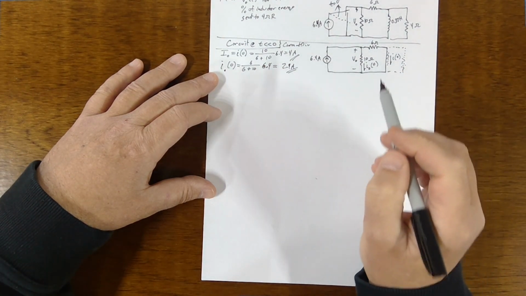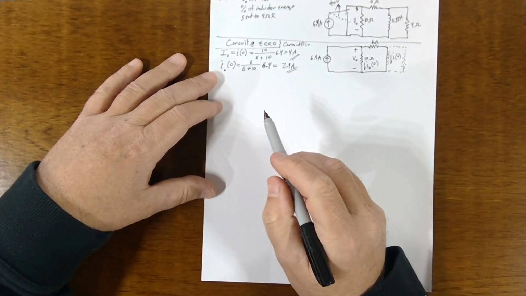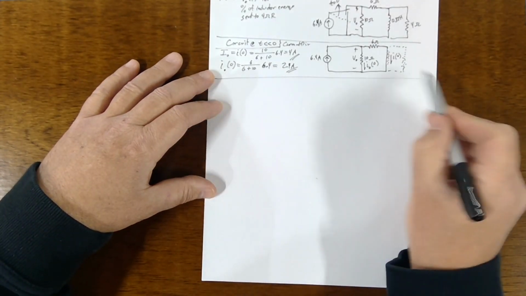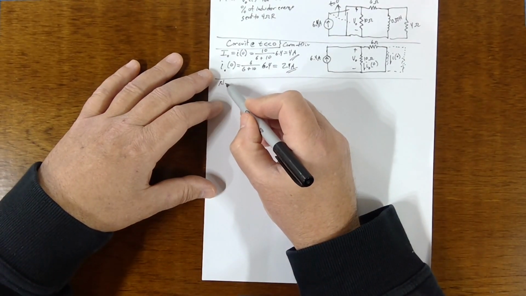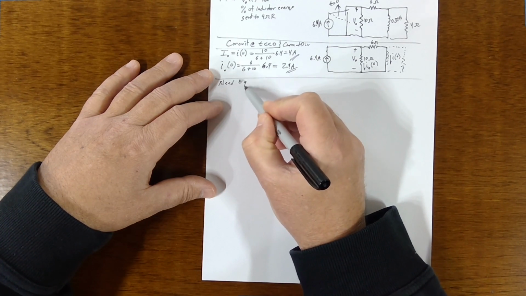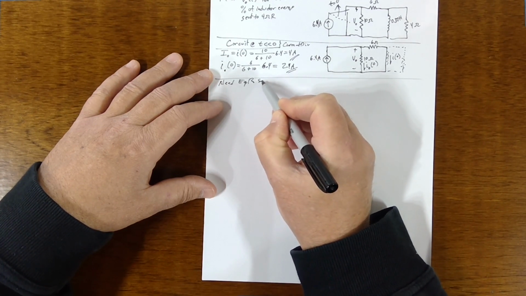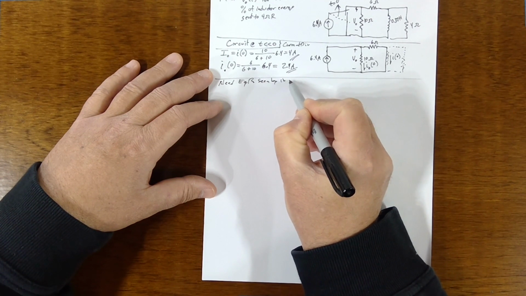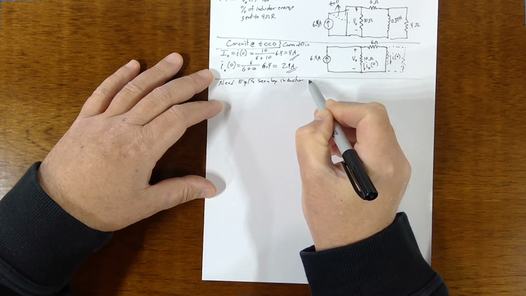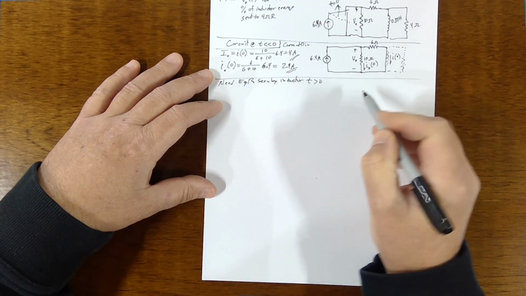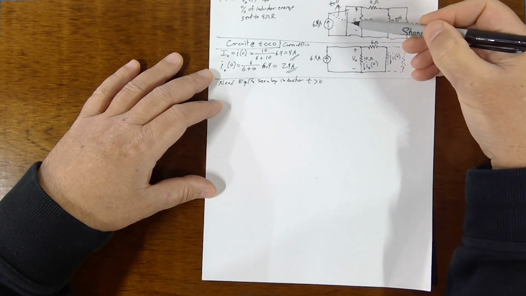Okay. Now the next thing we need is the equivalent R seen by the inductor for t greater than 0. So we're going to throw the switch.